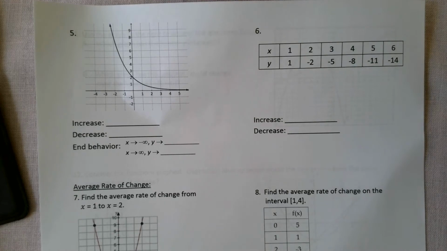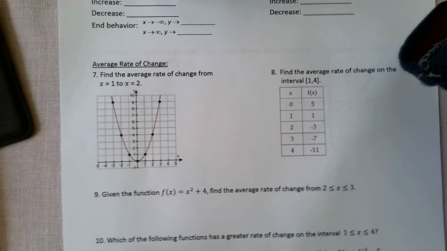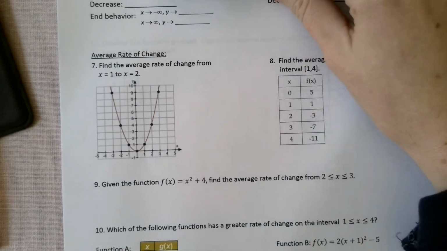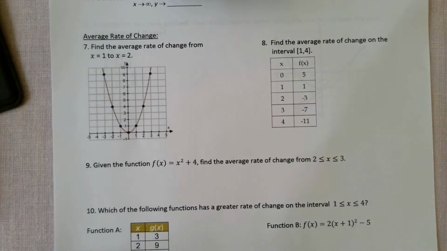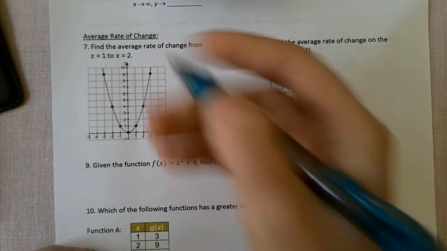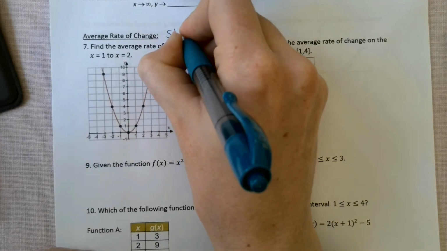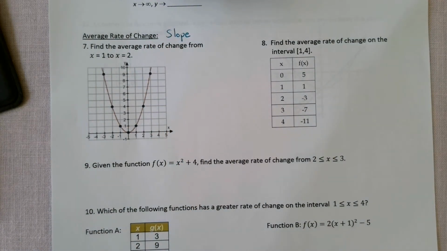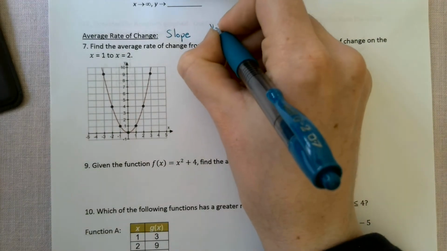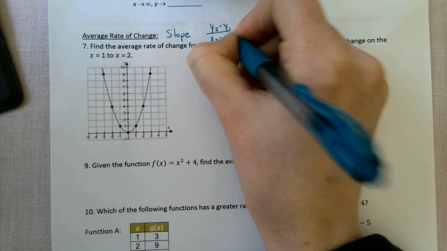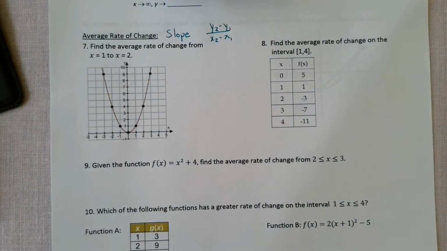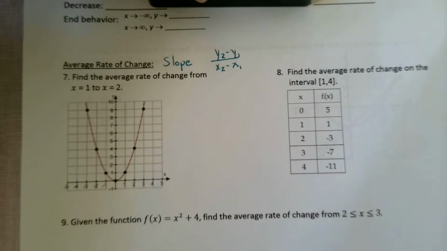Instead, we are going to go all the way to number 7 for average rate of change, okay? Average rate of change is just another way to say slope. And we find slope using y2 minus y1 divided by x2 minus x1, okay? That's how we do it. So let's take a look at number 7. I'm going to zoom in a little bit.